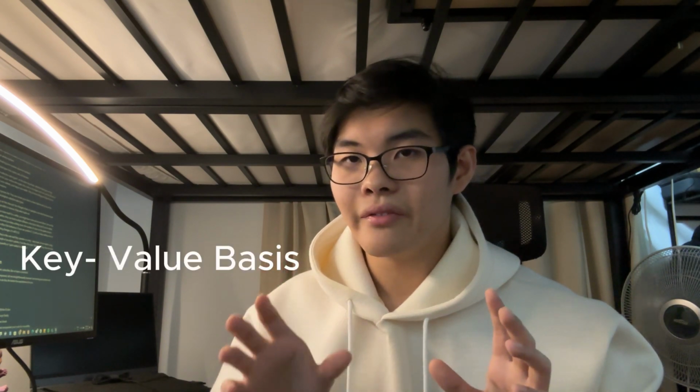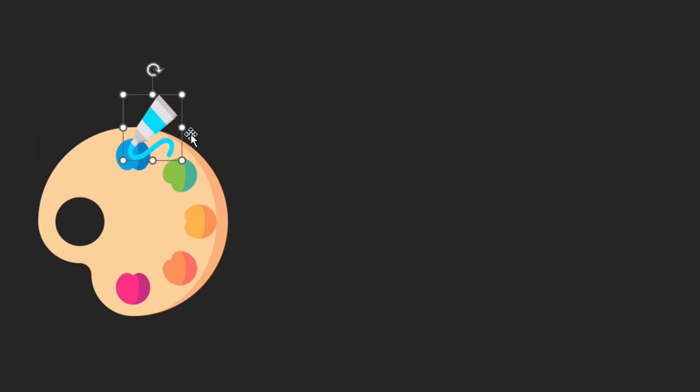Now, finally, let's move on to dictionaries. So what are dictionaries? Dictionaries look really similar to sets, except that they operate on a key value basis. So what does that mean? So if you want to use back the example of the artist palette, red, blue, green, yellow, this time the key would be the color, red, blue, green, yellow, and the value itself would be, let's say, the volume of paint that you squeeze onto the palette.